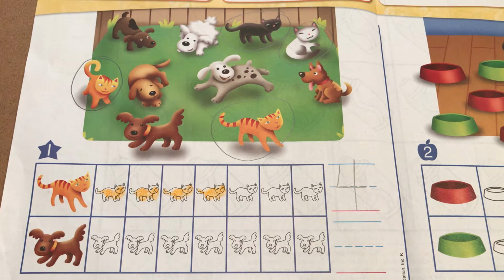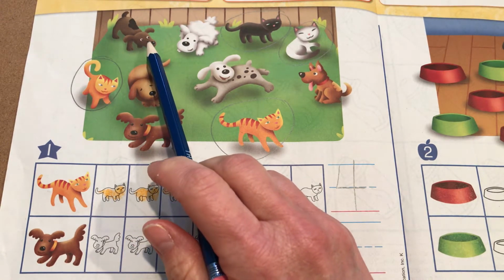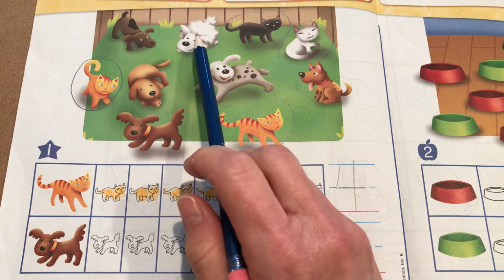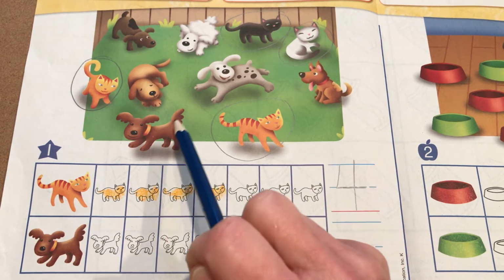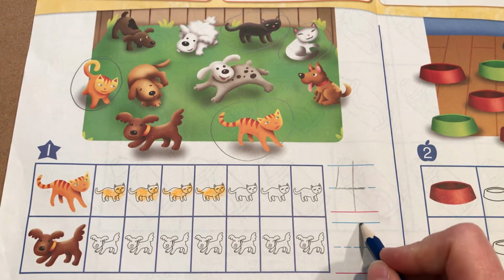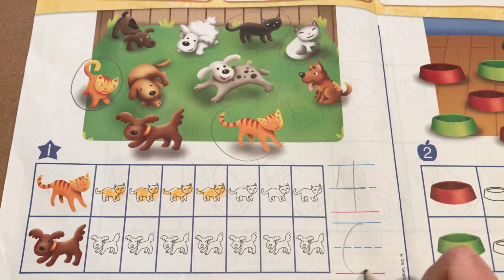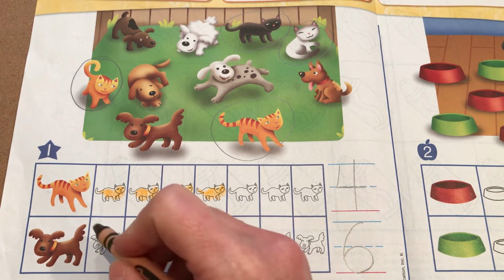Now let's look at the dogs and we'll count them. They don't have a circle around them, so we can see them a little more quickly. 1, 2, 3, 4, 5, 6. I'm going to write a number 6 over here so I don't forget how many dogs I found.